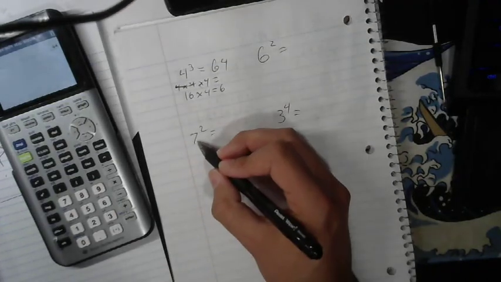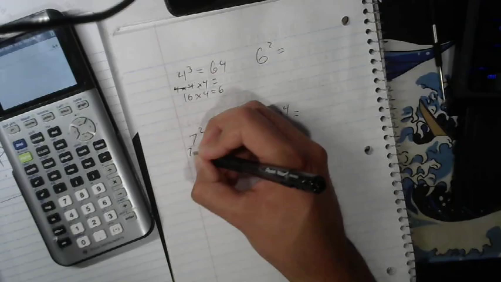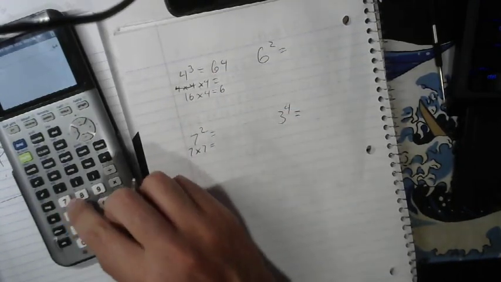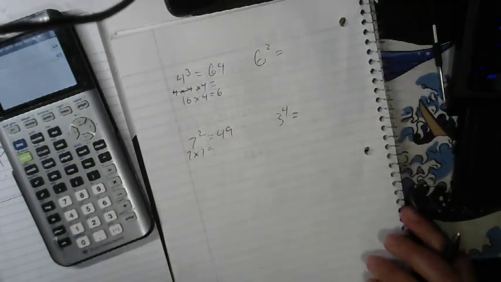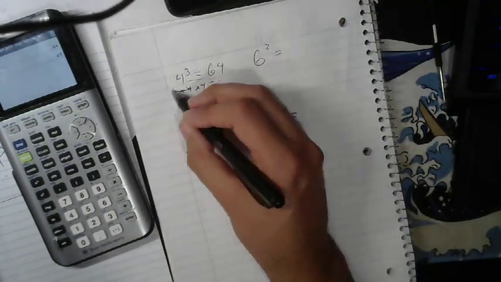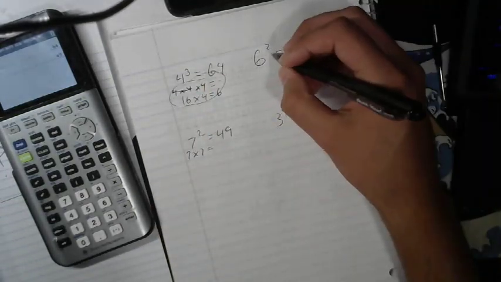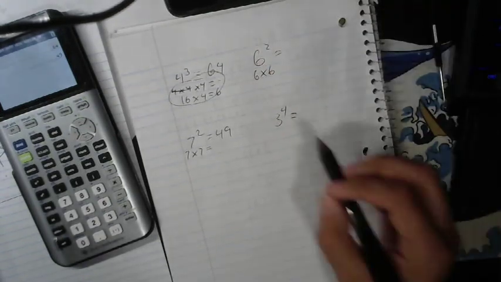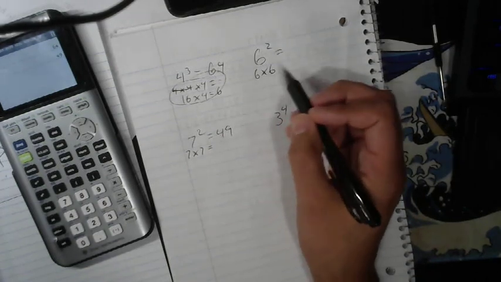Okay. Now 7 to the second power. This might be a little bit easier. If you'll remember, it's just 7 times 7 two times. 1 7, 2 sevens. And if you don't know what that is, 7 times 7 is 49. Now I'm just writing this down here for scratch work so you can see how I'm doing it. You don't have to if you don't need to, but 6 to the second power, that is 6 times 6. 1 6, 2 6s.